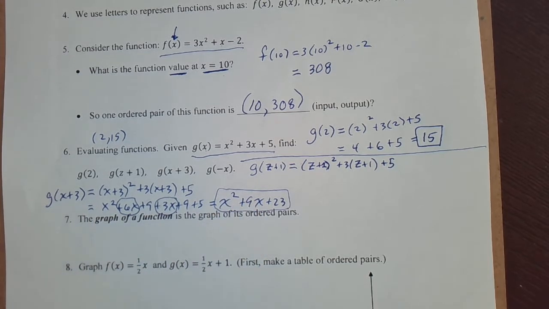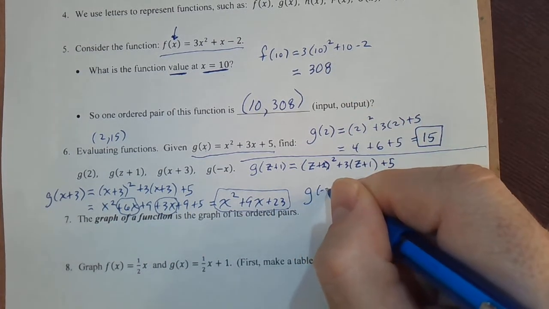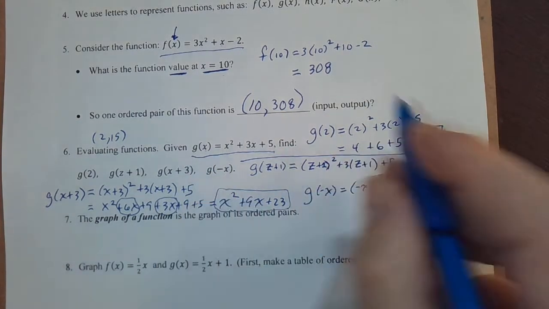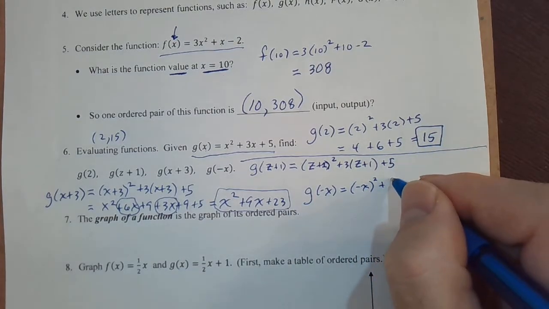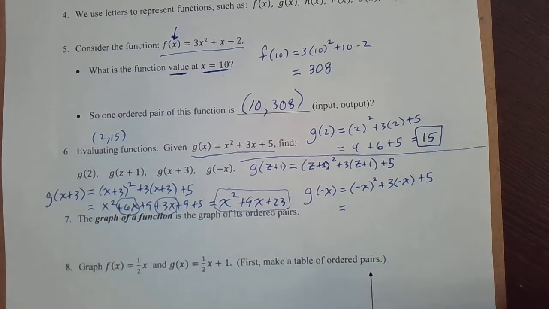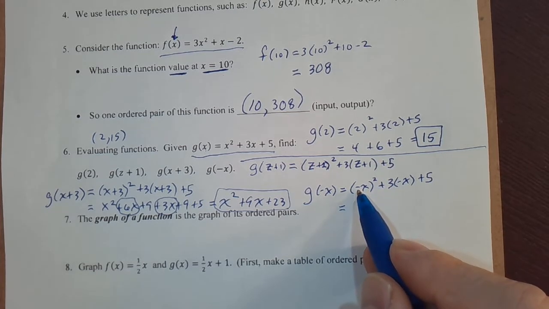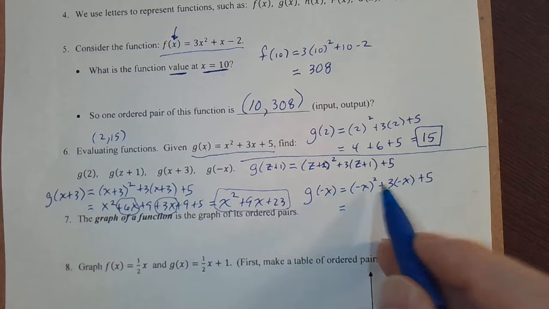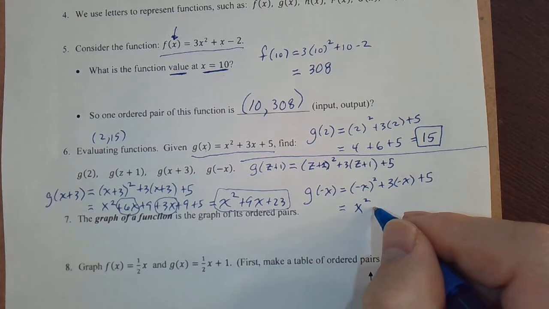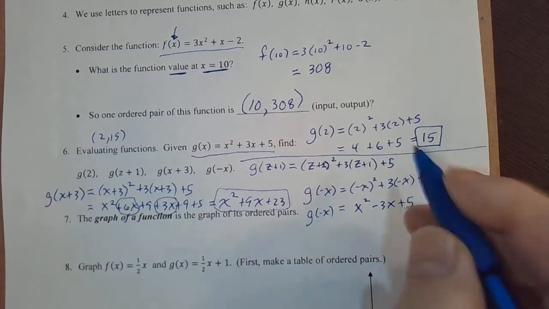All right. Last one, g of negative x. All we need to do is replace x with negative x. Negative x in parentheses squared plus 3 times negative x plus 5. And if we simplified that, it's really easy. What is negative x if you square it? Well, the negative becomes a positive. This is negative x times negative x. So that's just x squared. The two negatives cancel out. Minus 3x plus 5.